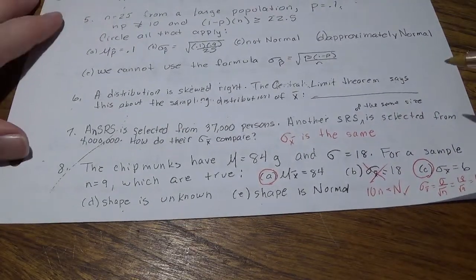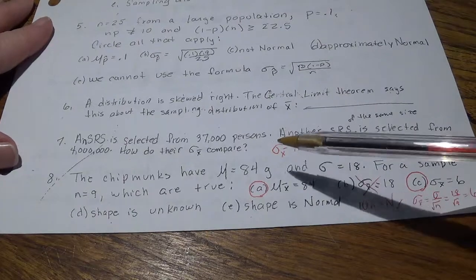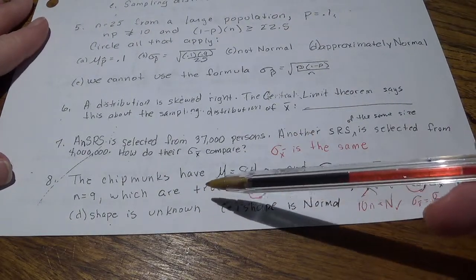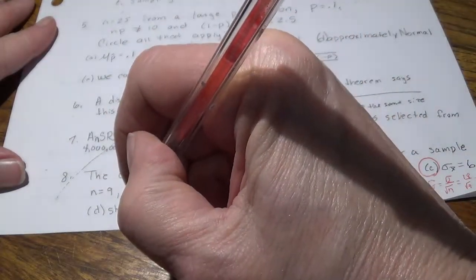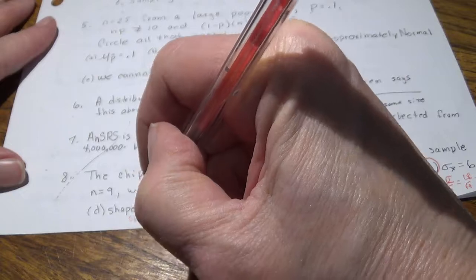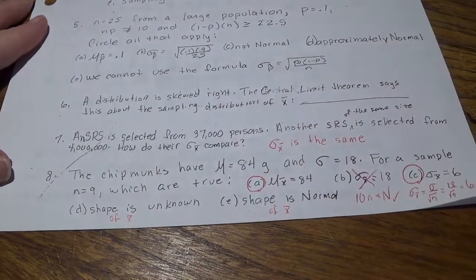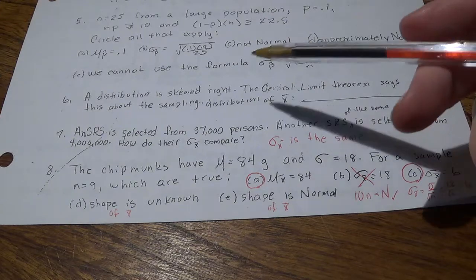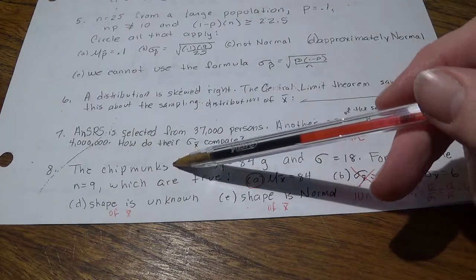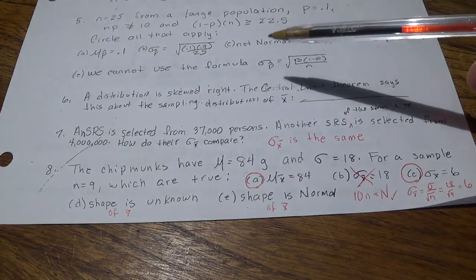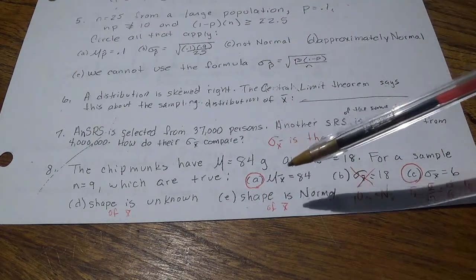What about the shape of the sampling distribution of x bar? Is it normal or do we not know? It wasn't stated that the original population was normal, so we can't go from that standpoint.